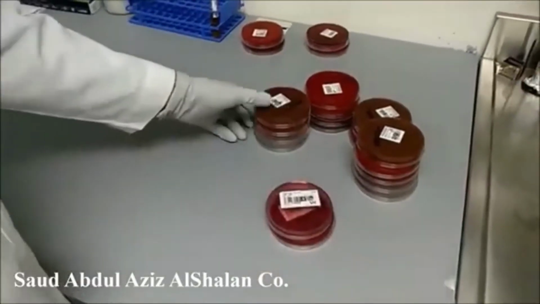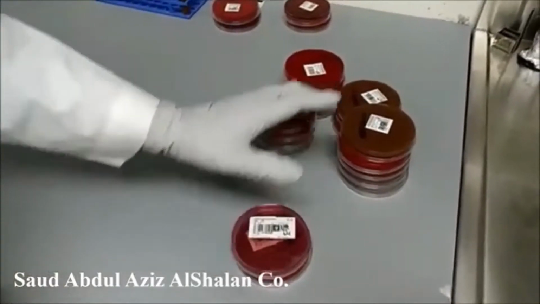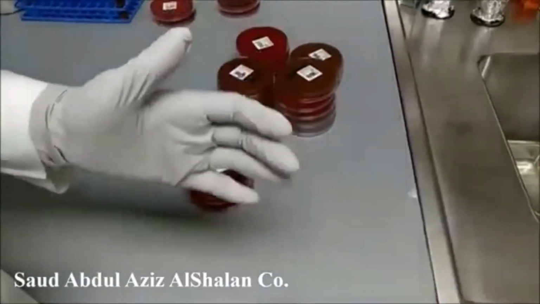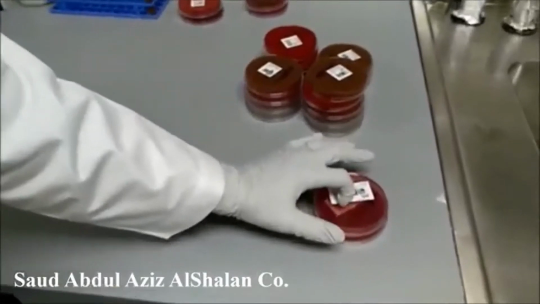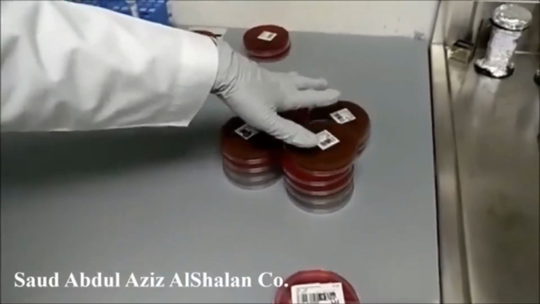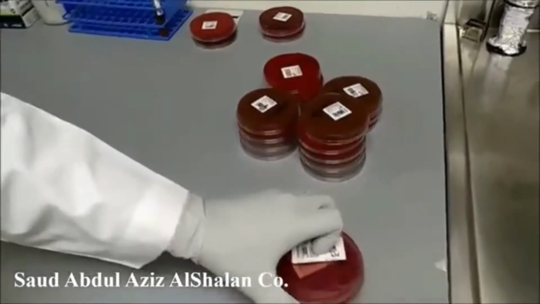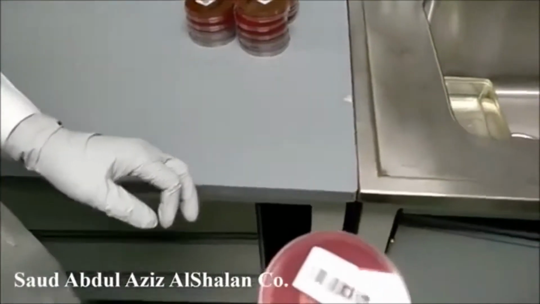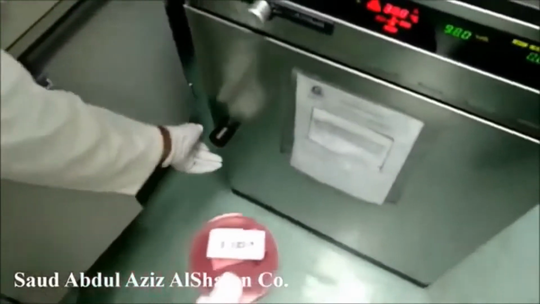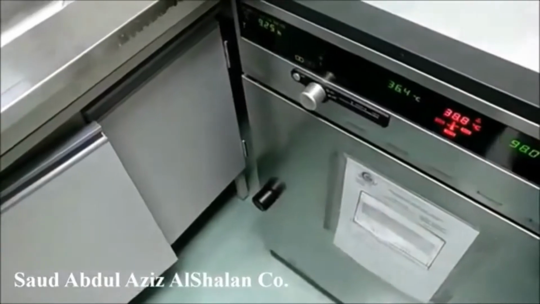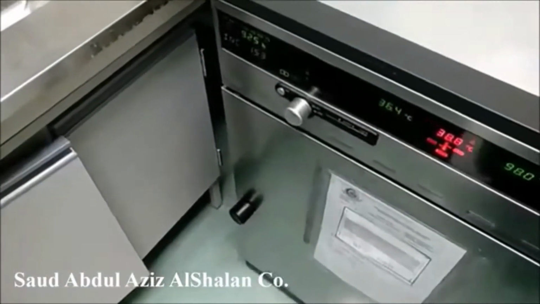Now we set all our plates and streak them. Now we will come to the step of incubation. Incubation is different from specimen to specimen. For example, all our specimens will be incubated aerobically and in the presence of CO2, except for urine. Urine will be incubated aerobically at 37 degrees, but without CO2, which is this incubator. For how long? Overnight, 24 hours.